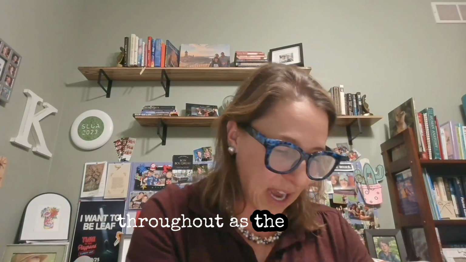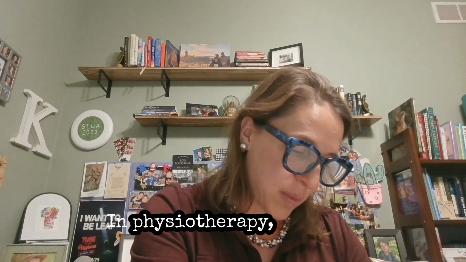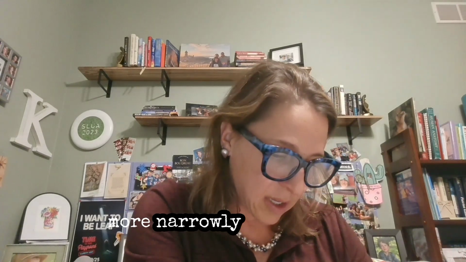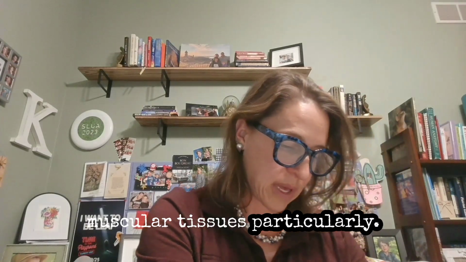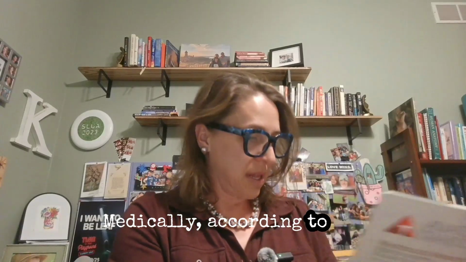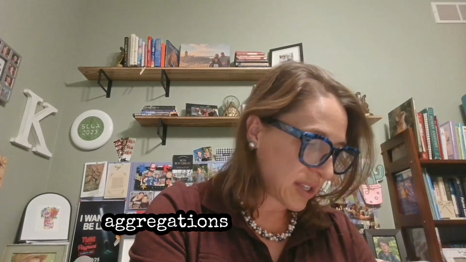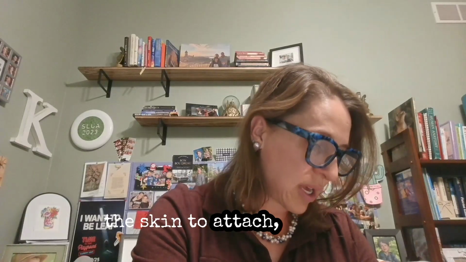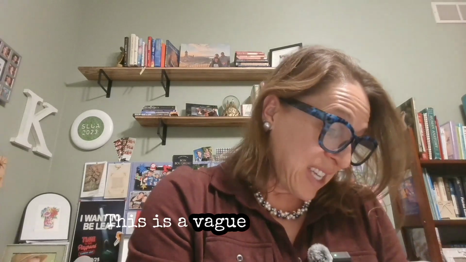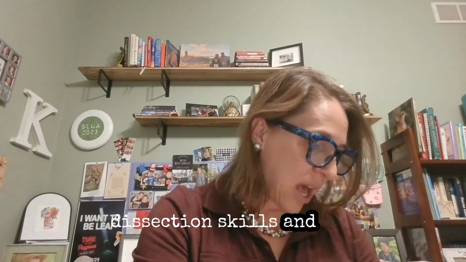Fascia. We have referred to this body-wide complex throughout as the fascia or the fascial net. In physiotherapy, the word fascia is usually applied more narrowly to the large sheets of woven fabric that invest, surround, and contain muscular tissues particularly. Medically, according to the Fascial Research Congress, a fascia is a sheath, a sheet, or any other dissectable aggregations of connective tissue that forms beneath the skin to attach, enclose, and separate muscles and other internal organs. This is a vague definition. It depends on your dissection skills and how sharp your eyes are as to what constitutes a fascia.